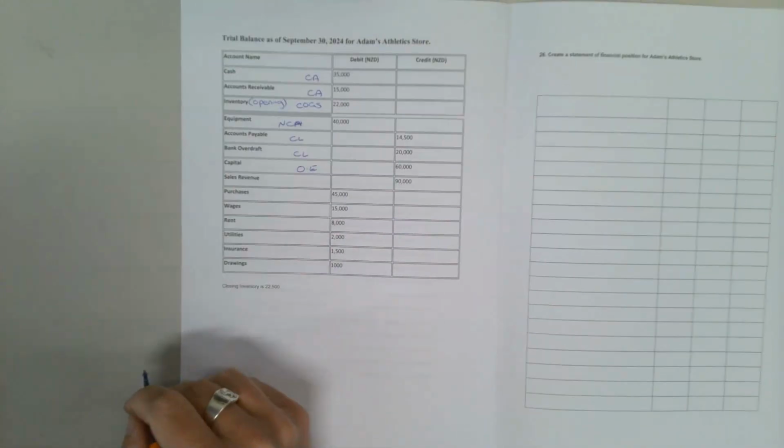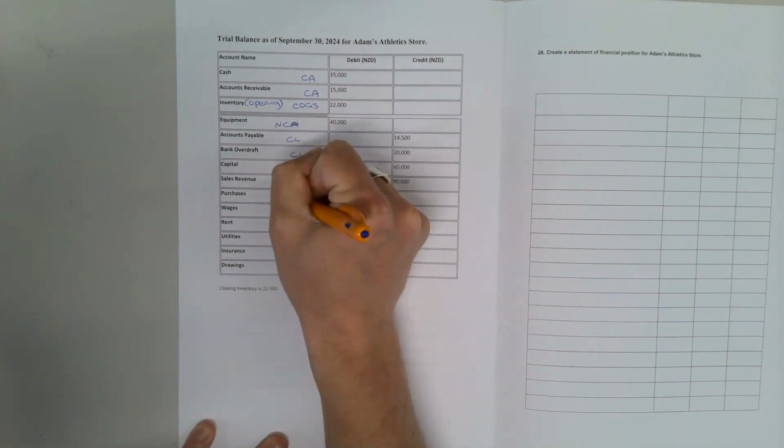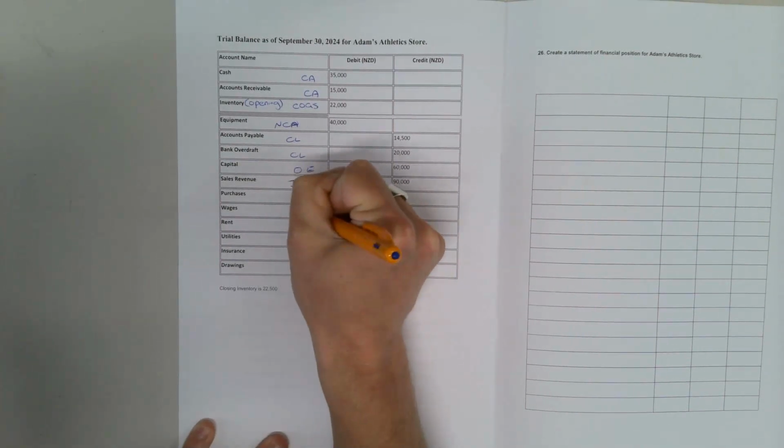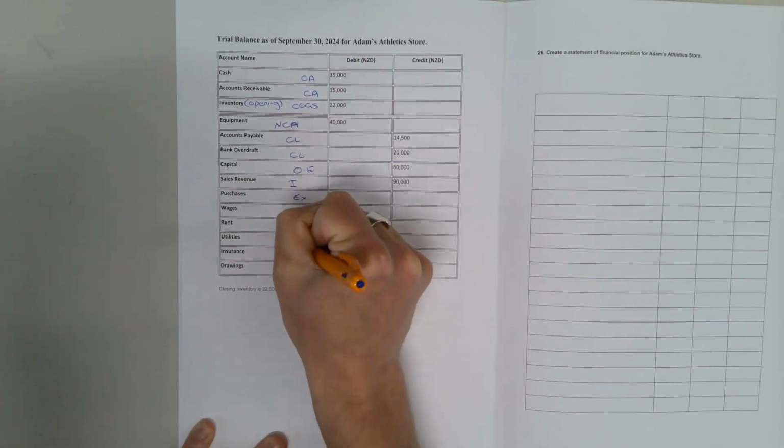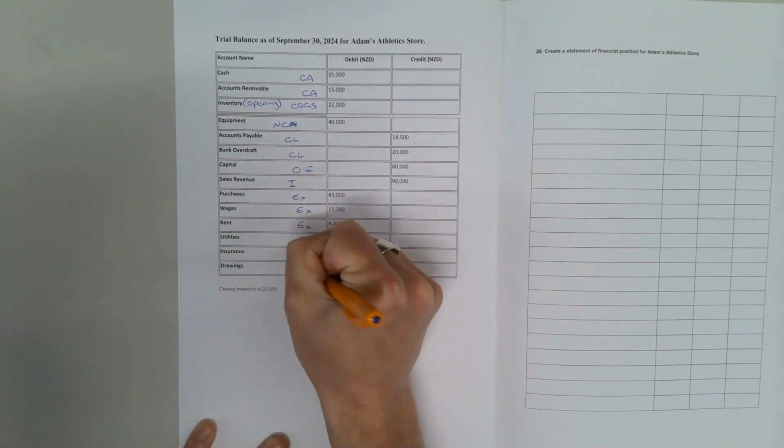Then sales revenue. These ones are chucked in here just to kind of confuse you. That is an income. That is an expense. Expense, expense, expense, expense. And drawings down the bottom is going to be owner's equity again.